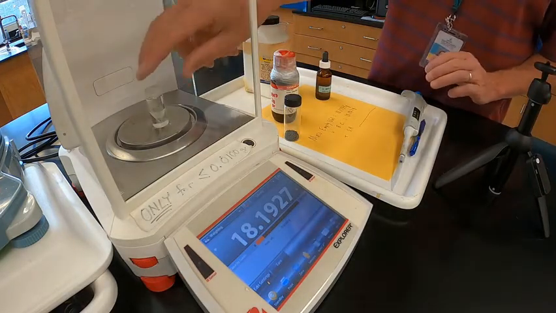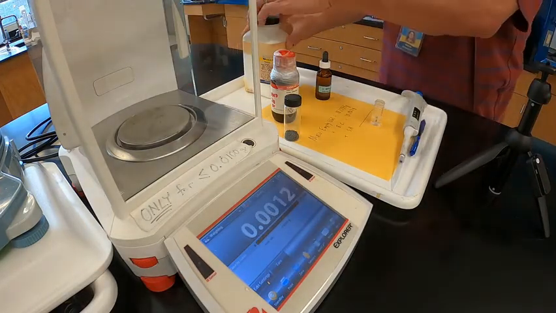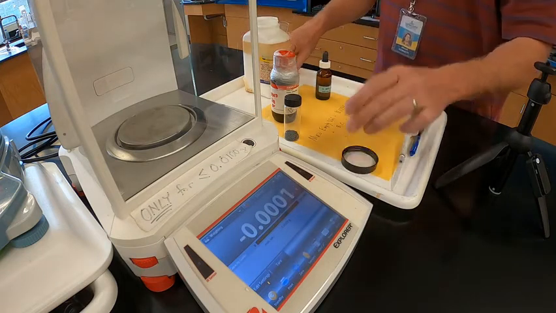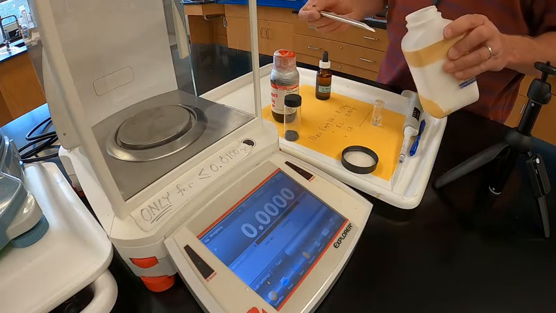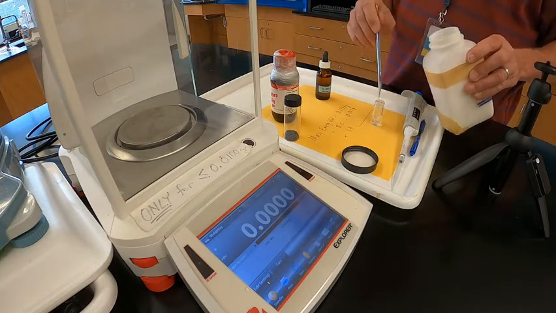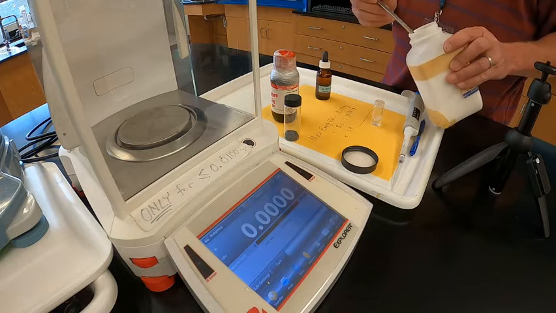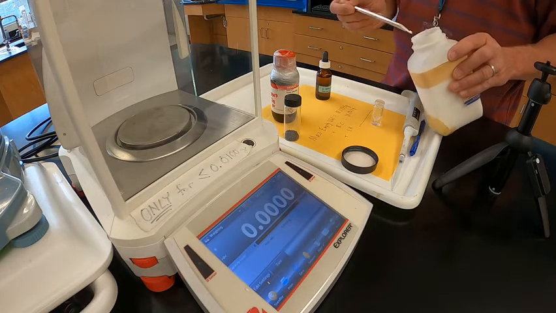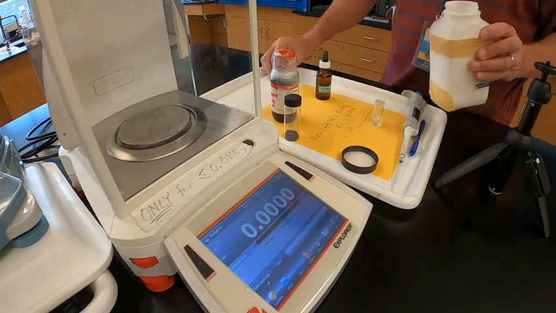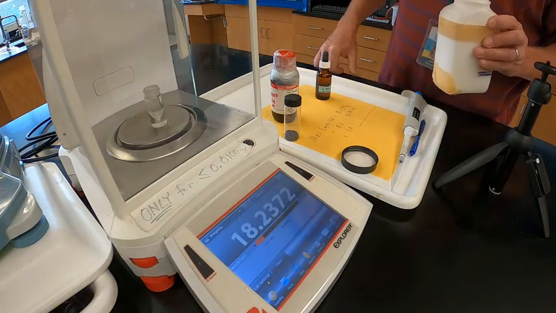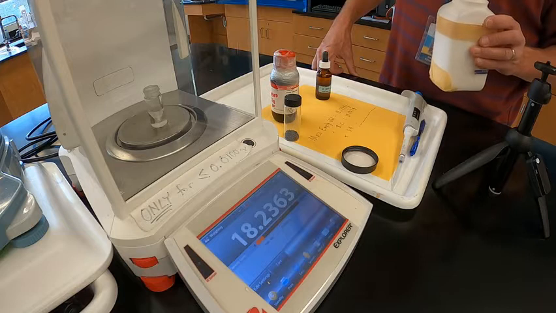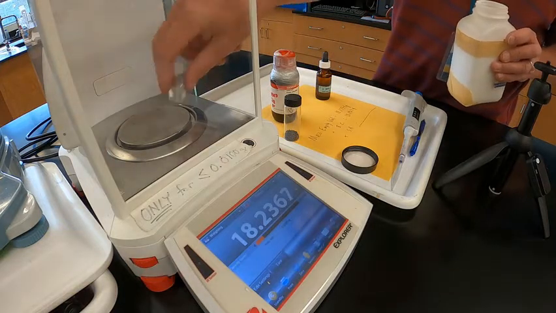Now I want to add as close to 0.15 grams, or 150 milligrams, as possible. So take it back out. I'm going to add a little bit, and add a teeny bit more, and check to make sure that I'm close. I want to have about 18.34, so I need a little more.